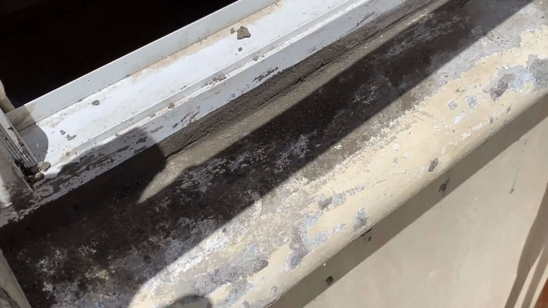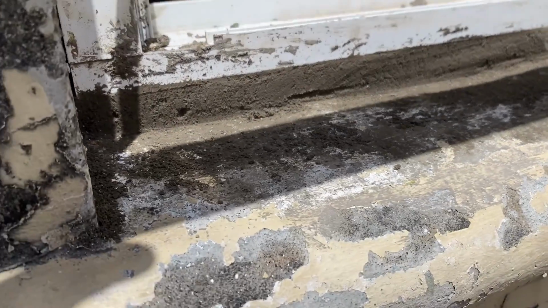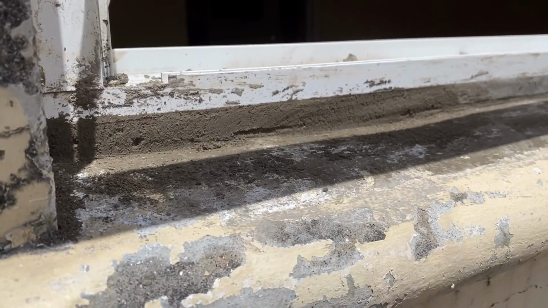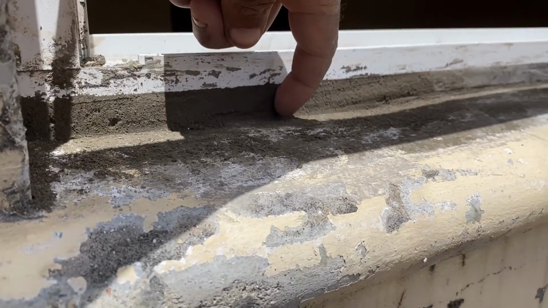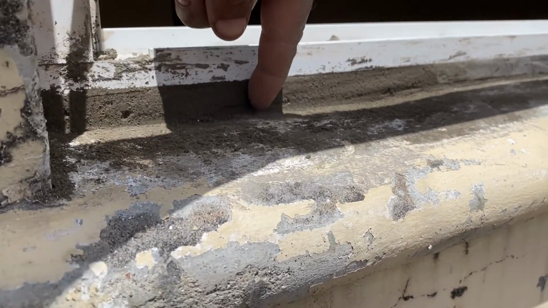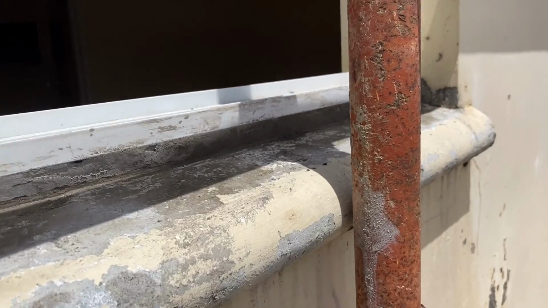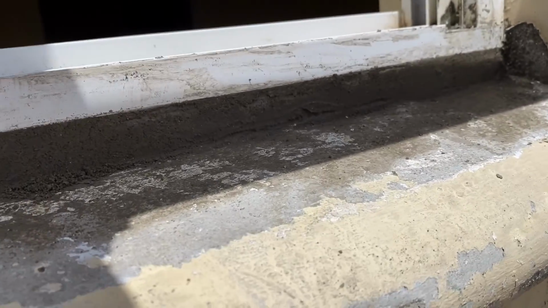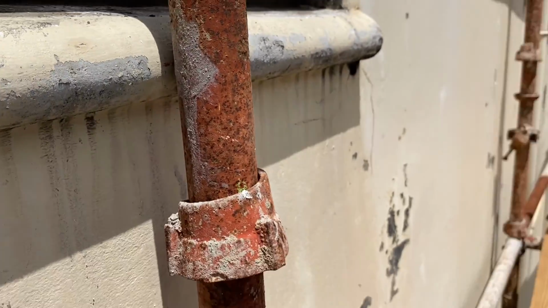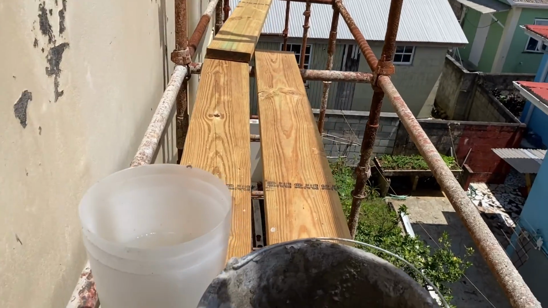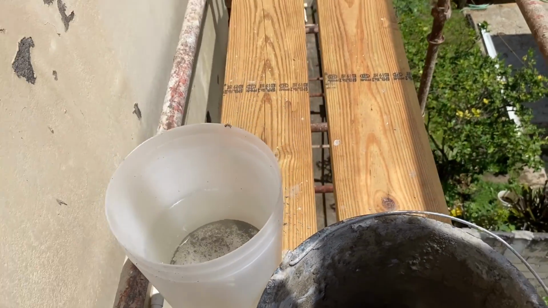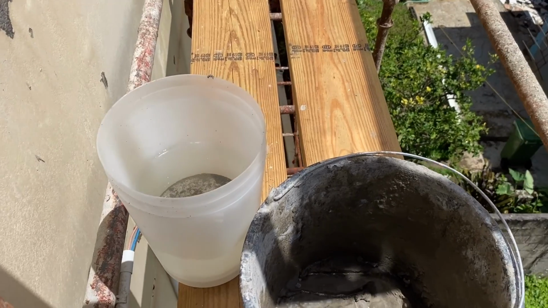Alright guys, let me just show you a little close-up of this first one I've done and how I've ended up doing this. This is the cement that I filled up in this area here, which is the big gap that was underneath the window. You can see that side around there and all the way around to there. Now this product is absolutely insane, and in my opinion this is not the right product to do this.